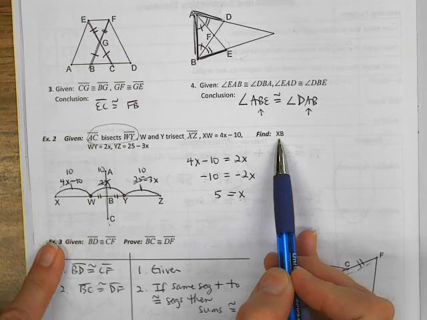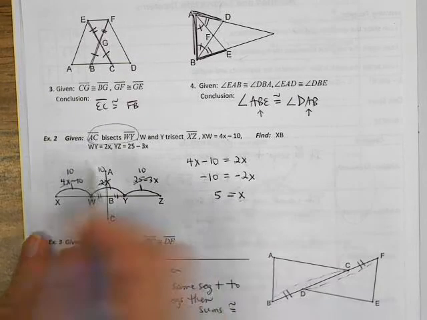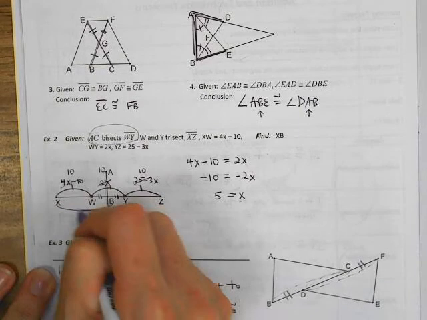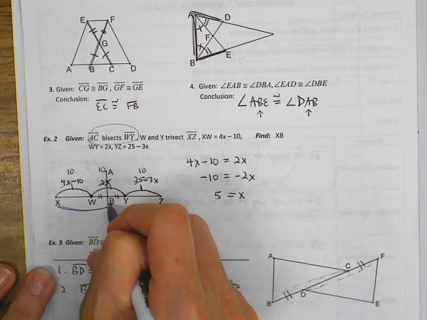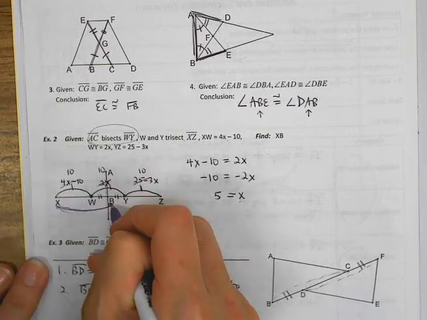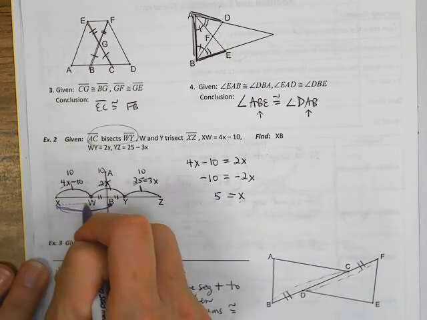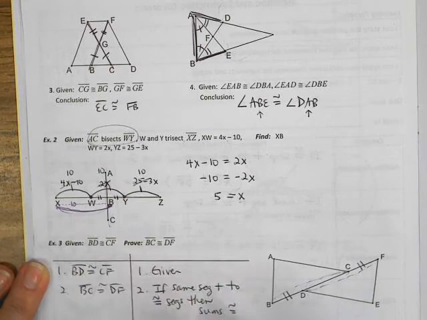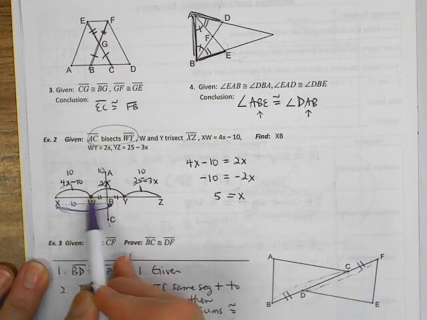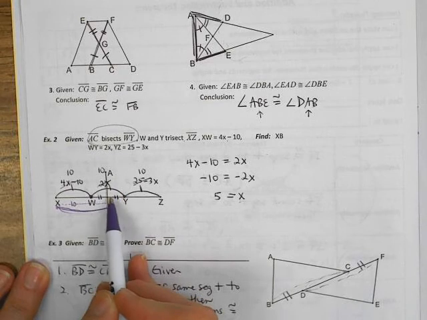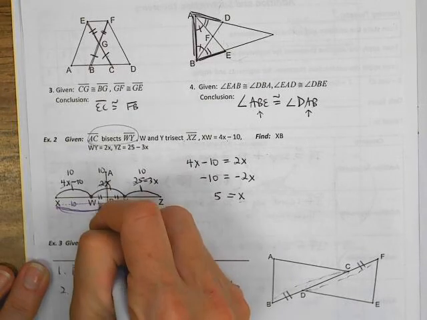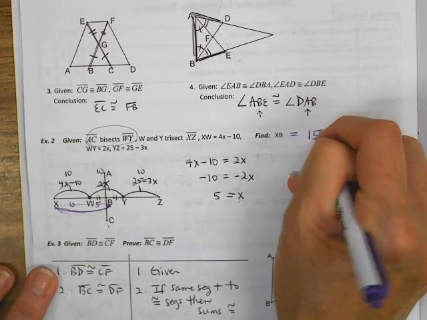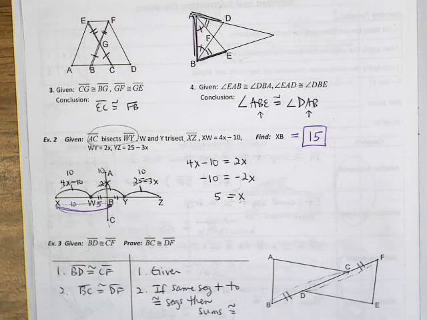The question is, though, it wants XB. So it wants to know how far it is from here to here, right? Which is, well, here in the middle, from here to here. So I know this part is 10, but I don't know how far this part is, but I do because I know from here to here is 10, but these two pieces are the same, so each one should be 5, which makes that whole distance 15. And there's that final example.